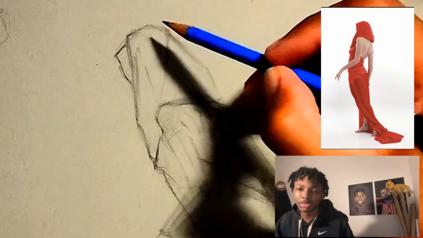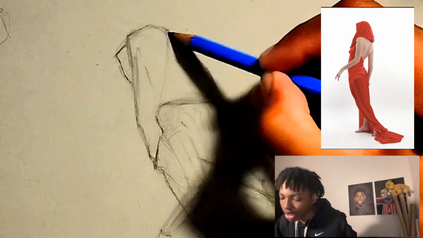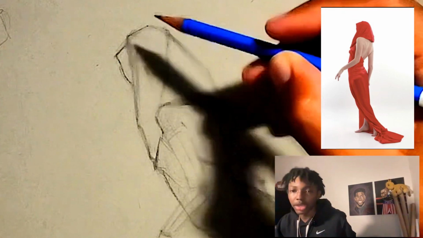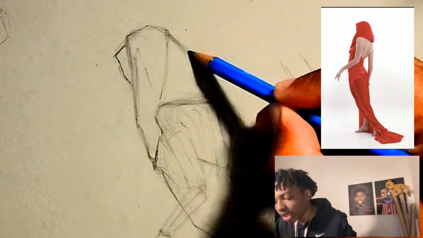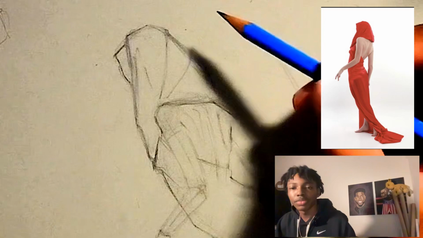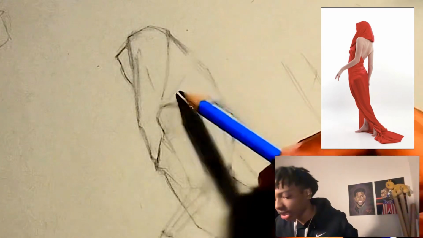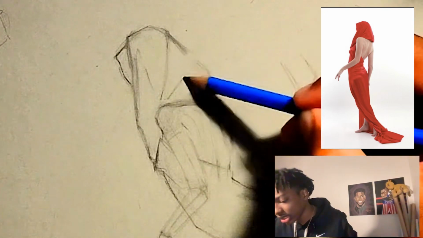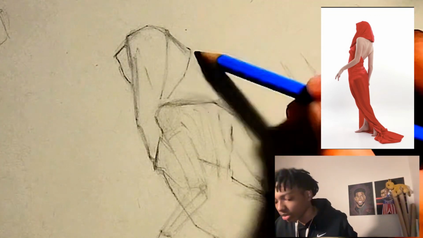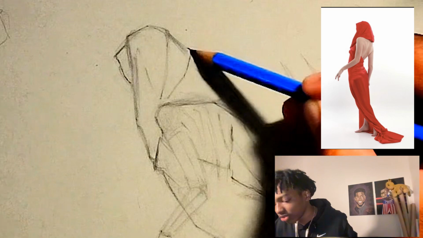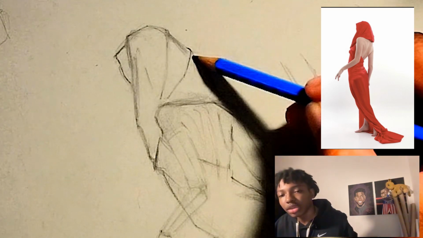You got a nice, massively influencing fold right here that just comes down like that. And then one that kind of meets it and goes like that, right? Now this fold right here has a lot more character than that. So it kind of comes in like this and goes up like that, right? Which introduces another fold coming down right here.